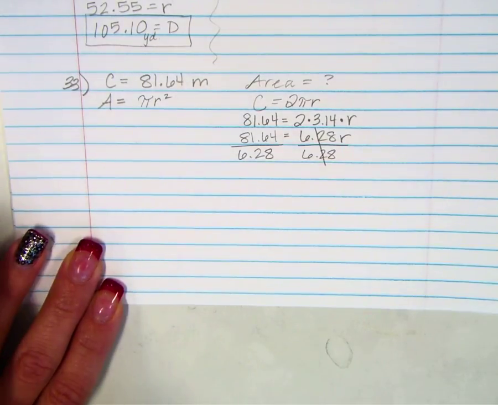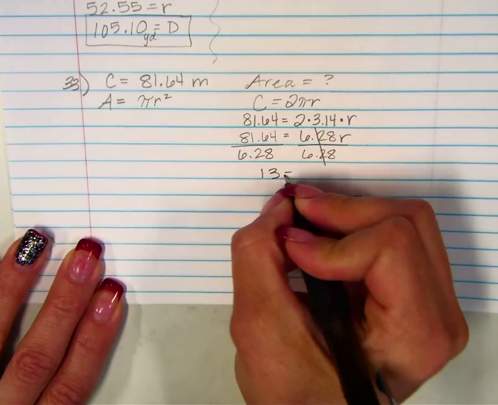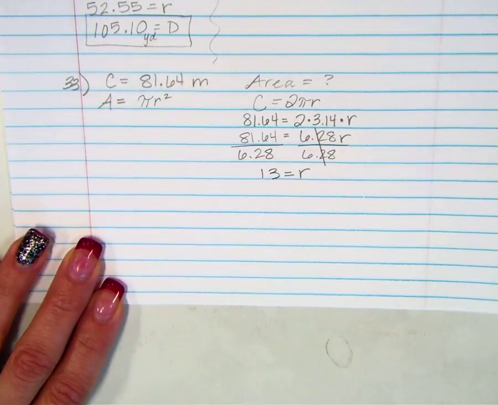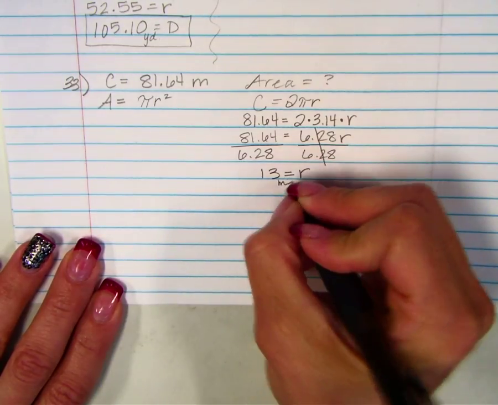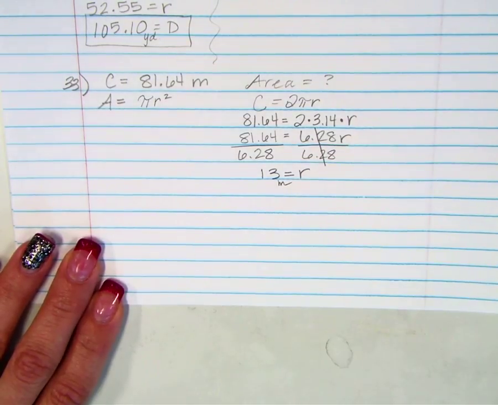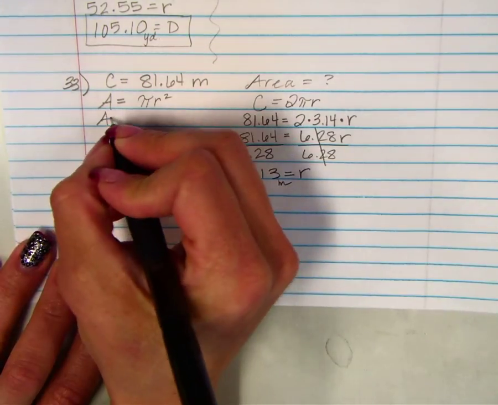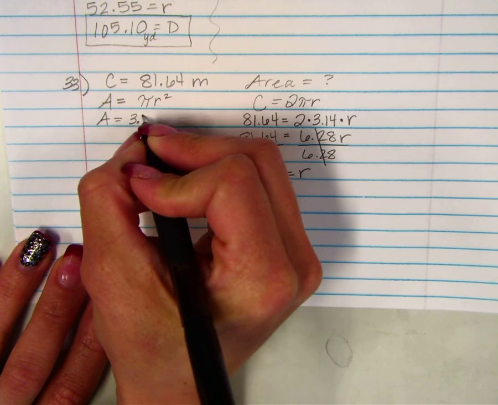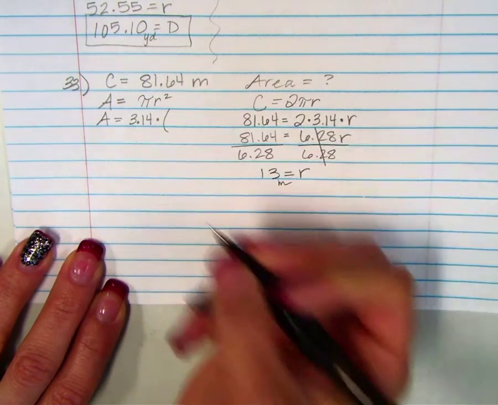81.64 divided by 6.28 is equal to 13. So that equals my r. 13 what, do you think? Meters. Okay, 13 meters is my r. So now I have an r and I can plug it into my area formula. So my area is equal to pi, which is 3.14, times an r squared. And my r is 13, and we have to square it.